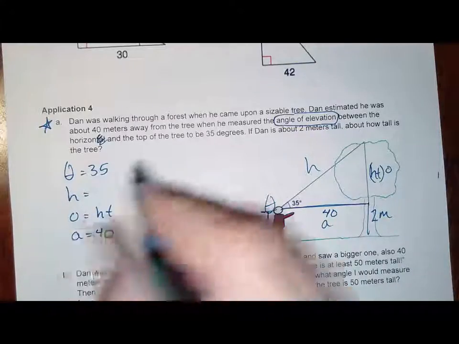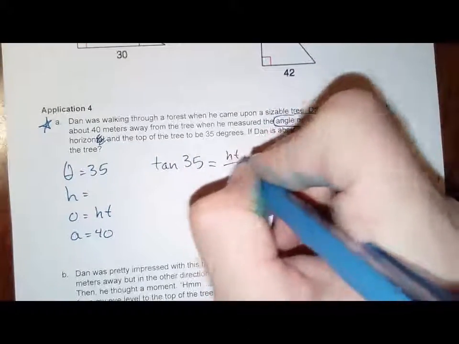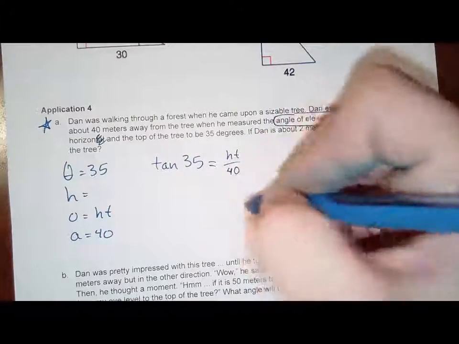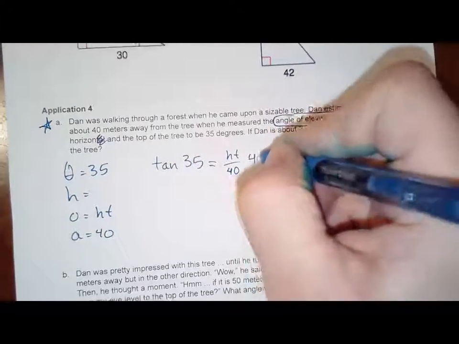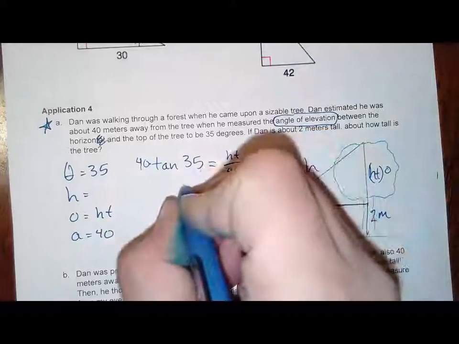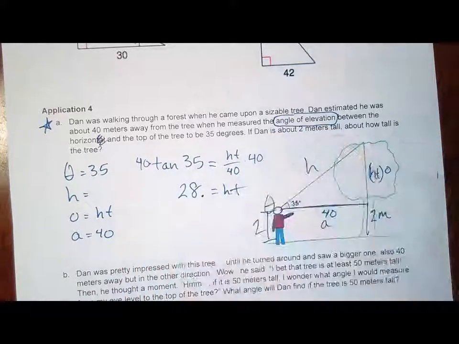But because we know O and A, fill in the blank. Tangent is O over A, so it would be H, height, over 40. So multiply by 40 to get H by itself. Calculator work: 40 times tangent of 35, which is 28 and some change, but it's really close to just straight up 28.